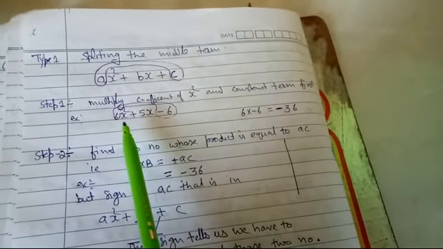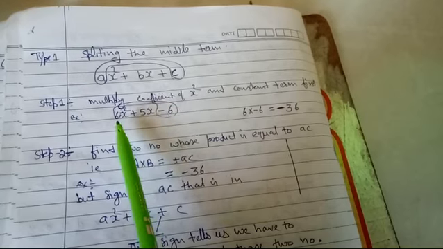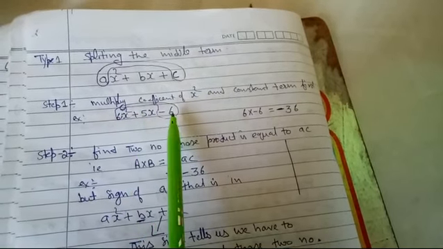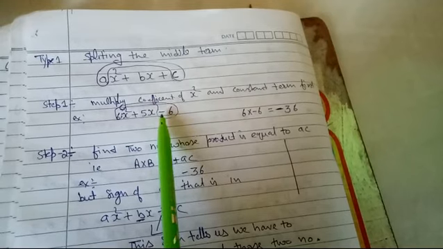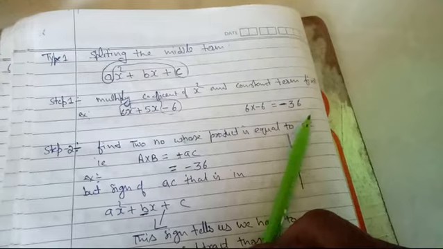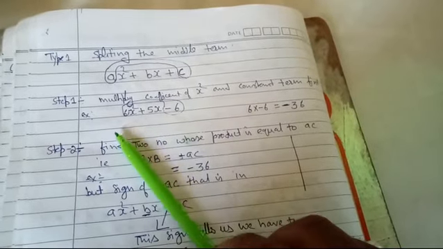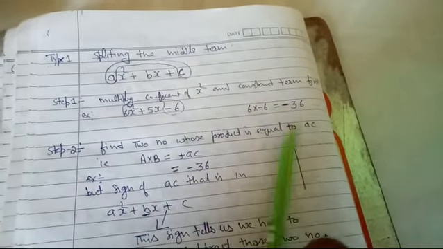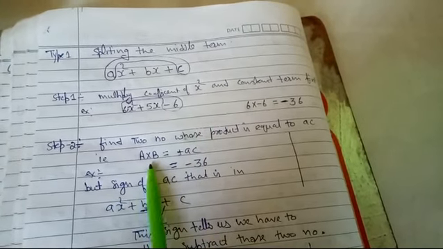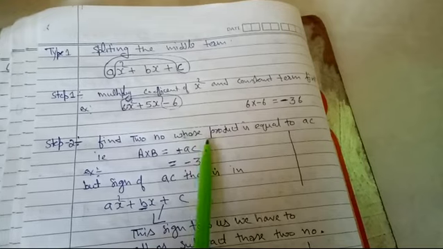So as I did here, 6 is the coefficient of x square and minus 6 is the constant. When we multiply 6 and minus 6, it comes to minus 36. So the first step is this: we have to multiply the coefficient of x square and the constant term with sign. Okay, now the second step.